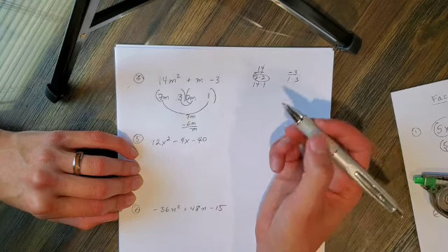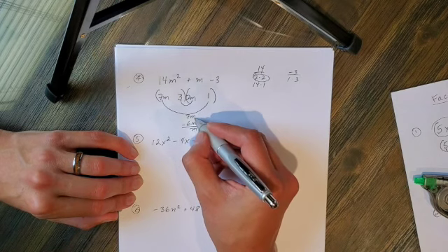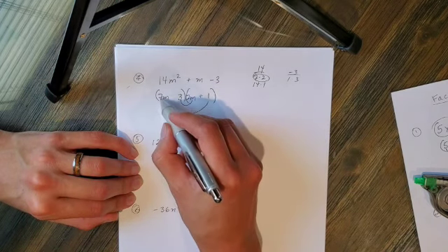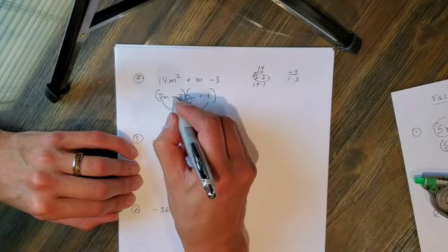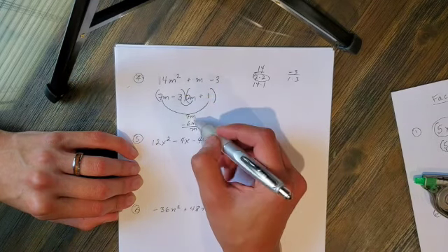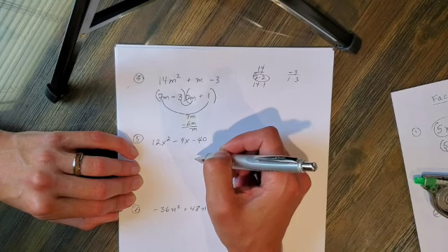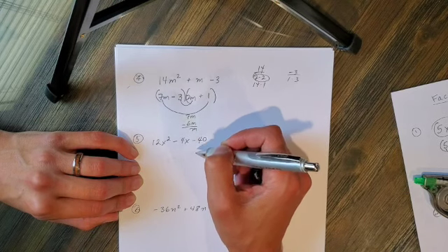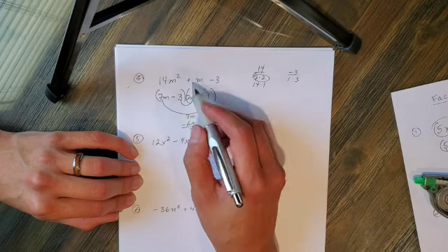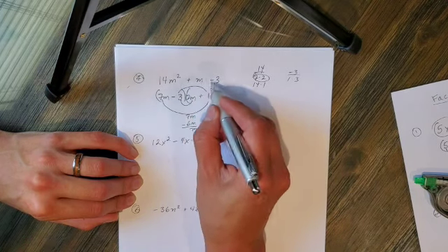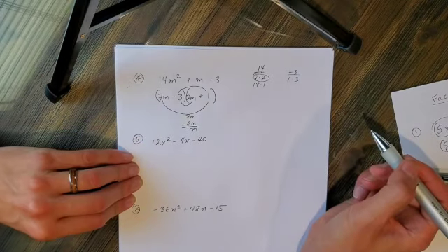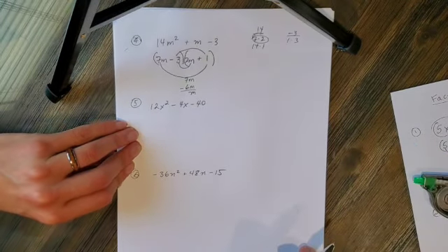Okay? So now notice I need my 7m to be positive. So I'm going to put a positive here so that when I multiply 7m times 1, I get 7m. And then this one's going to be a negative. So when I multiply negative 3 times 2m, I get negative 6m. Okay? So that'll give me the m that I need after I combine like terms. And then when I multiply negative 3 times 1, I get the negative 3. Okay? So it's a lot of guessing and checking.